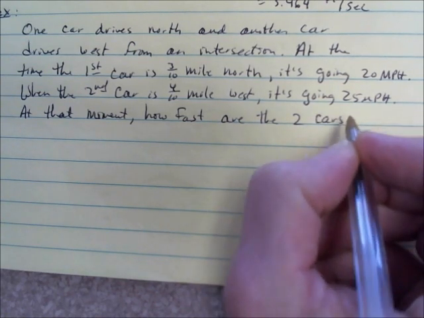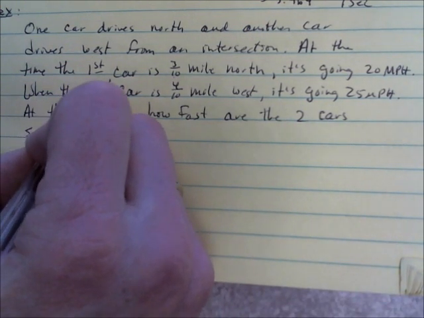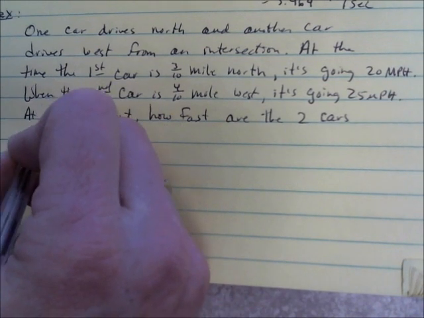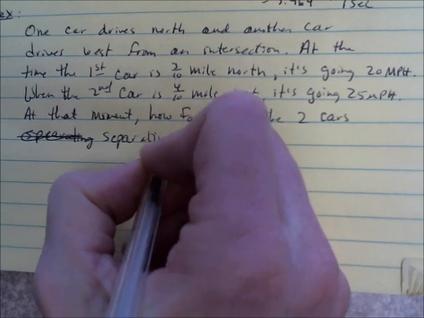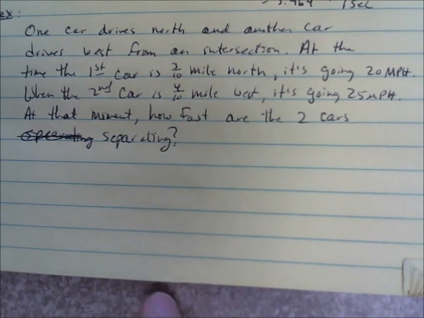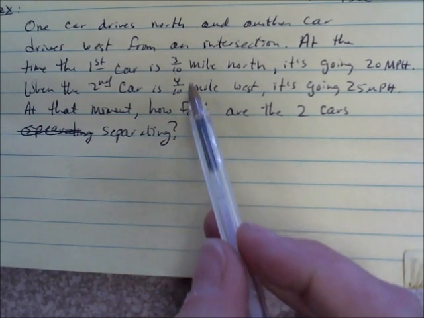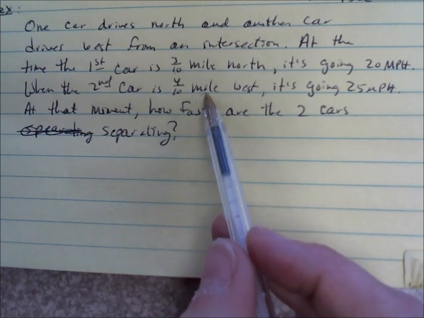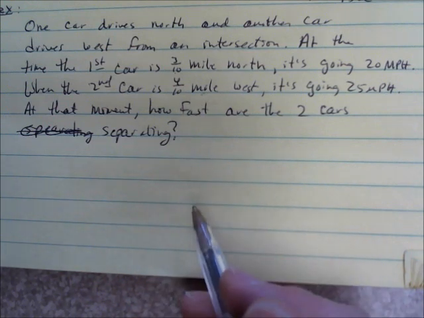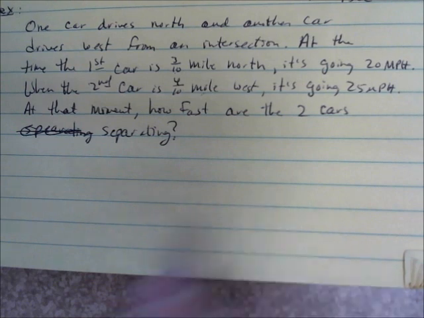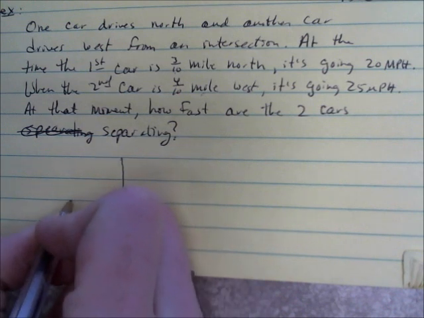I keep saying vehicles, but I mean cars. How fast are the two cars separating? Oh my God, I can't spell. Separating, question mark. All right, so there's our related rates question. We have a few different rates that we're given, and a few different distances. What we need to do first is draw a picture, because that's our first step with a related rates question. So let's set this thing up like this.